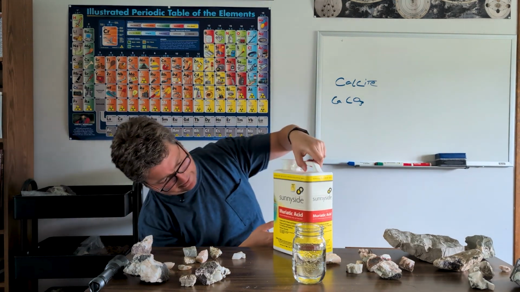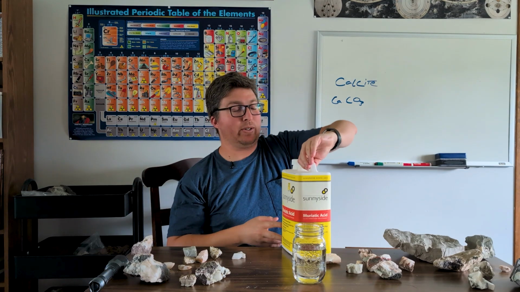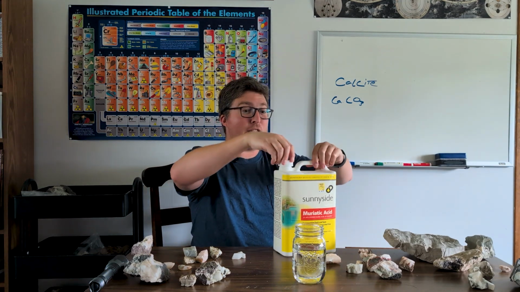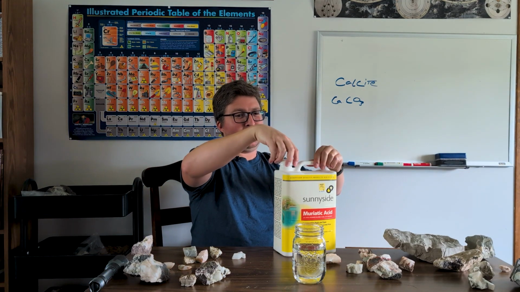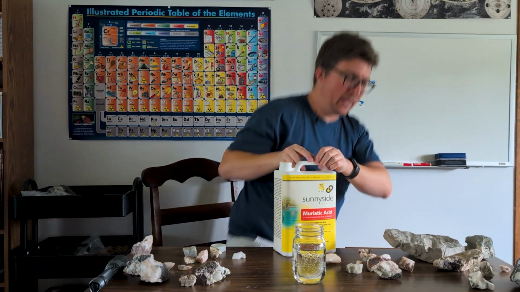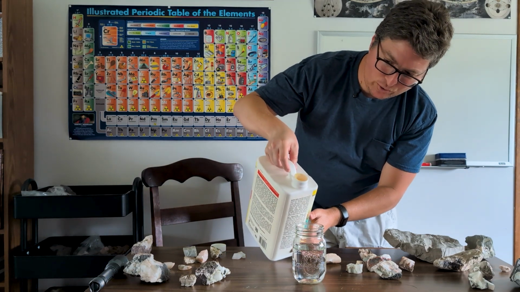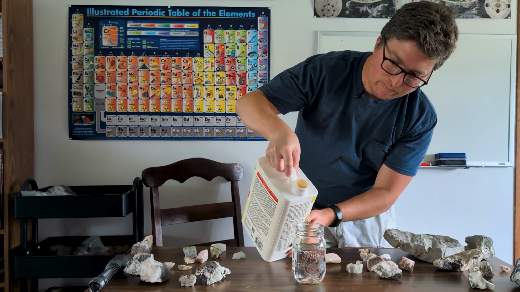What's the strength on this? 31% hydrochloric acid. You do not need it to be that strong and should not have it that strong. So what I've got here is a jar of water. I'm just going to pour a tiny bit into the water here. Probably enough to dilute this to around 10% or so.